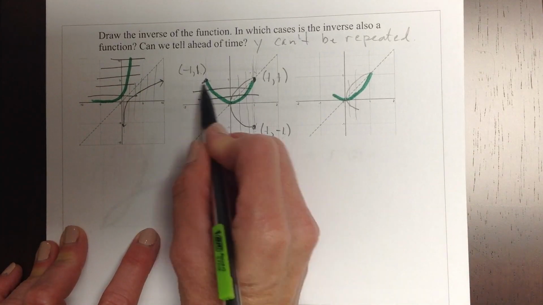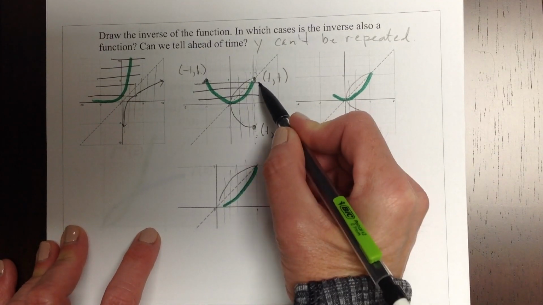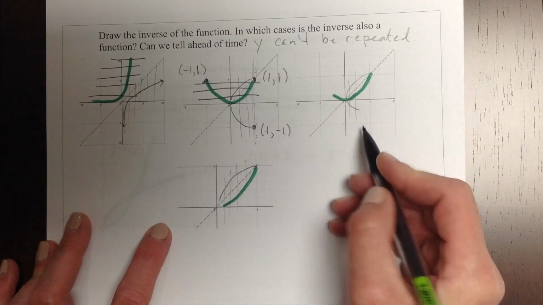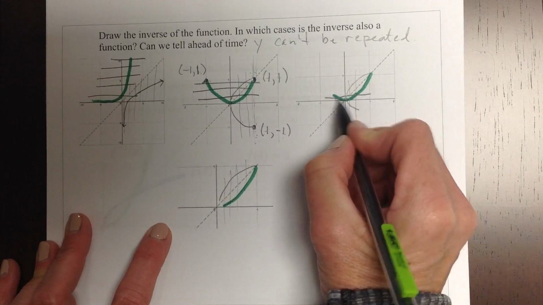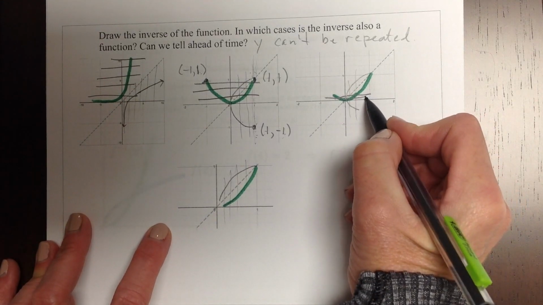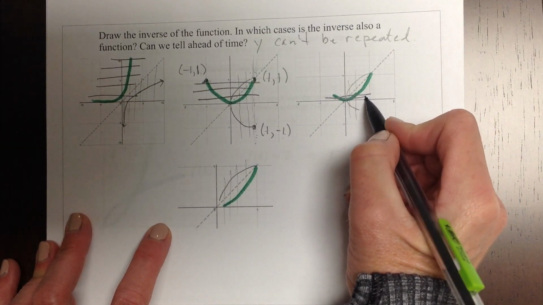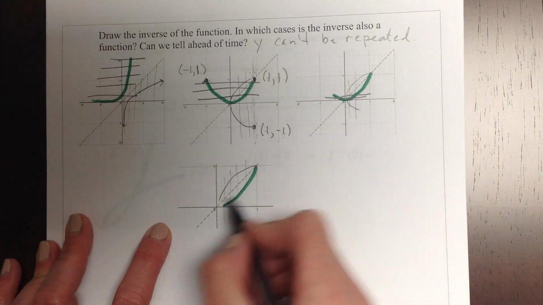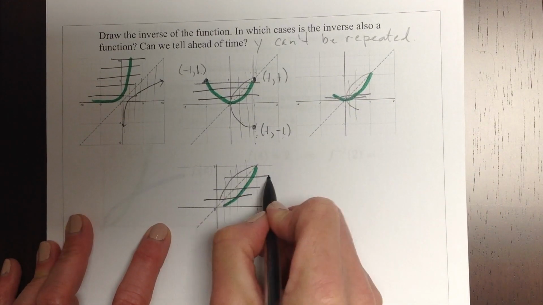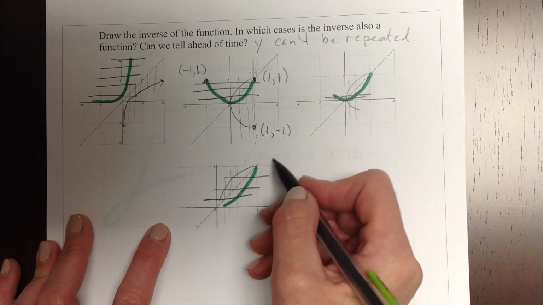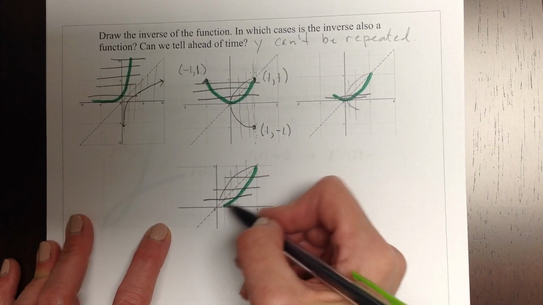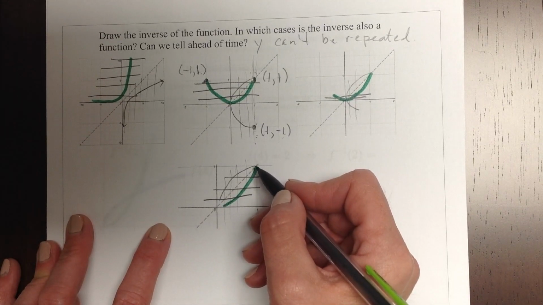Here, I've got a lot of horizontal lines that cross the graph more than once, so the inverse is not a function. Same here. I've got at least one horizontal line that crosses the graph twice, so the inverse will not be a function. Here, again, the green one is the original. No horizontal line crosses the graph more than once, so its inverse will be a function.